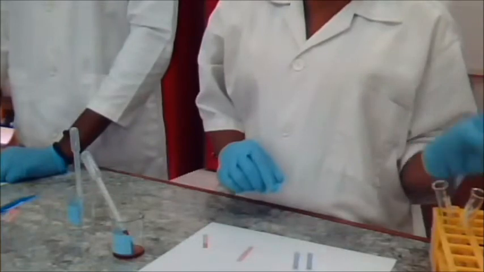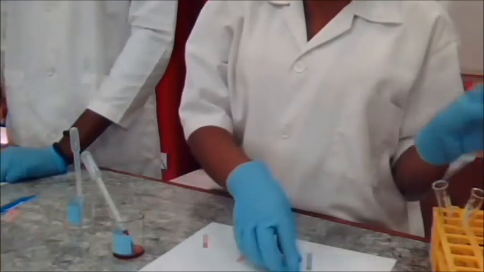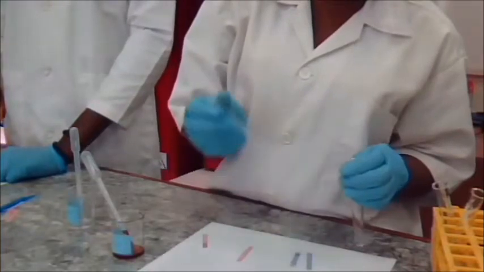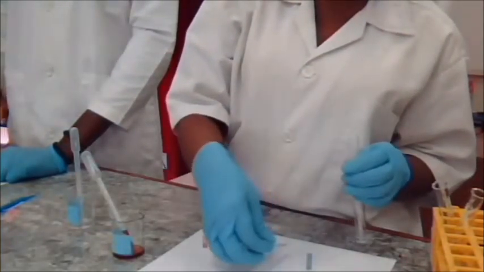Now we're going to do acetone in water on blue litmus paper. Make your observations.